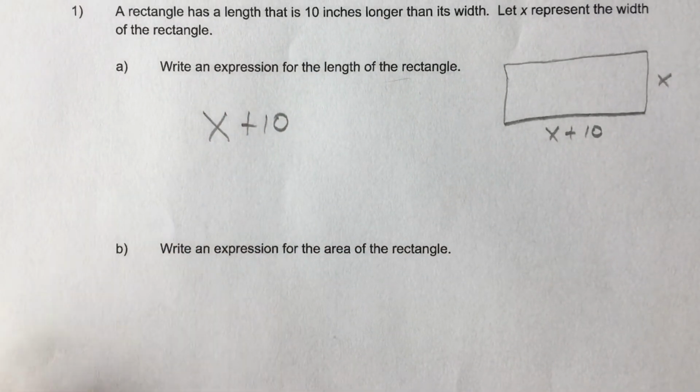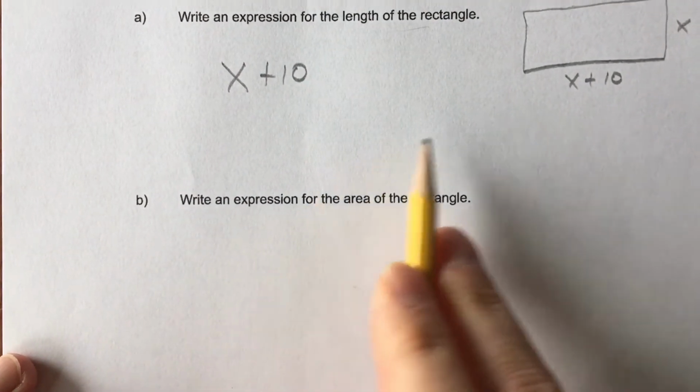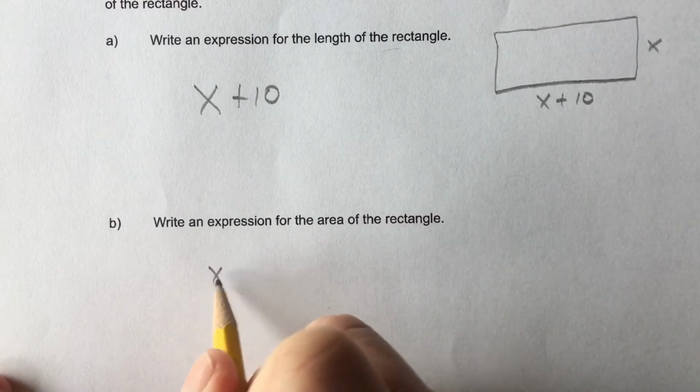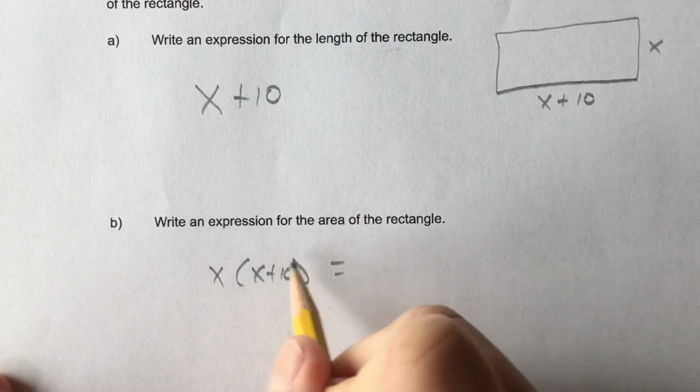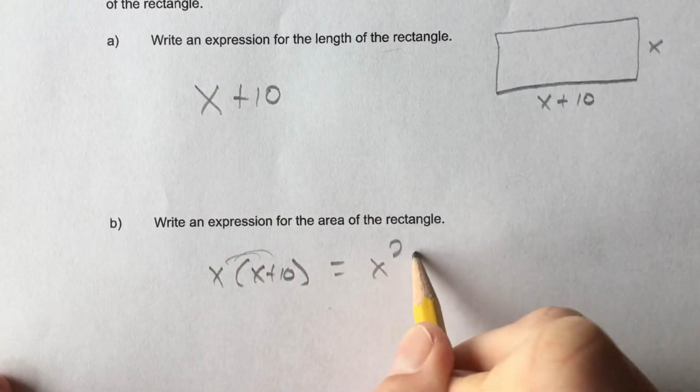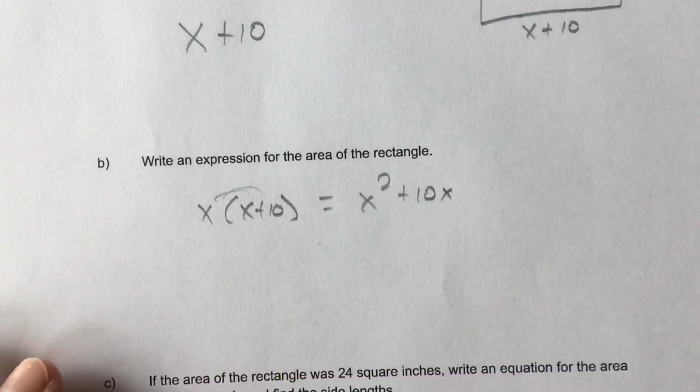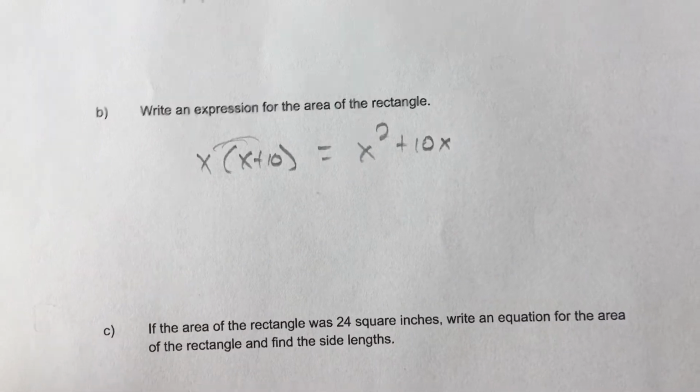Hopefully that's what you have. Write an expression for the area. So we're just going to multiply those two together. And you can have that, that's fine, or if you distribute it, you can have that as well. Either one of those answers would be fine.